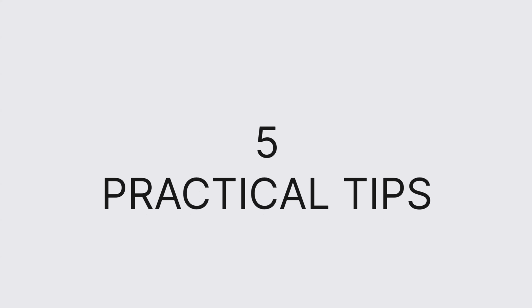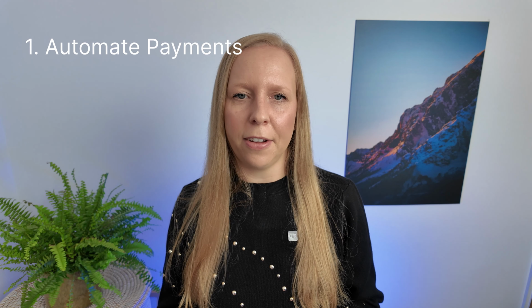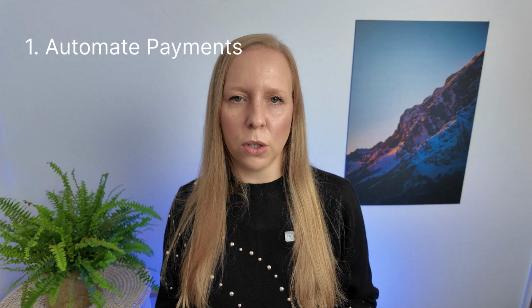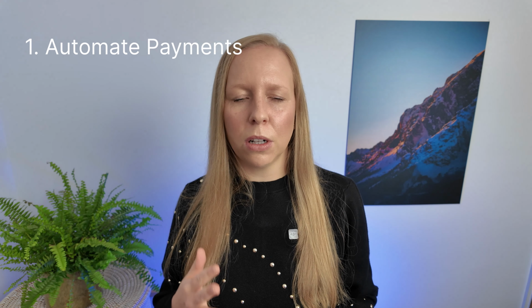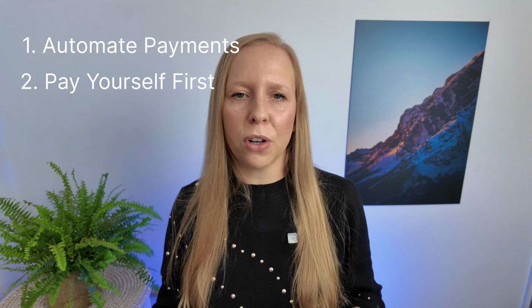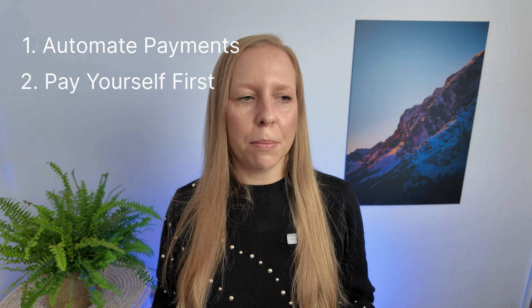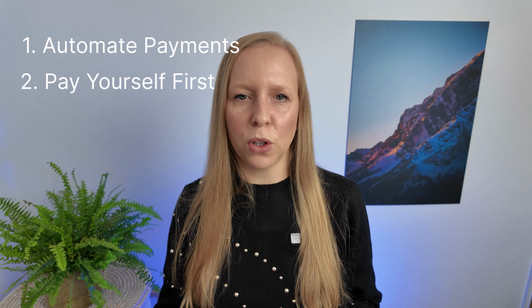Step number 5, tips. You want to create a system that works for you, that removes the willpower so you can use your energy for a bigger and more important financial decisions. You want to automate your payments by setting up direct debits, so all your bills are paid automatically, such as credit card subscriptions, utilities. This will remove the need to remember your login details and make manual payments. You want to pay yourself first and allocate money to the future you category before you allocate it to the fun category, and also make those payments automatic.